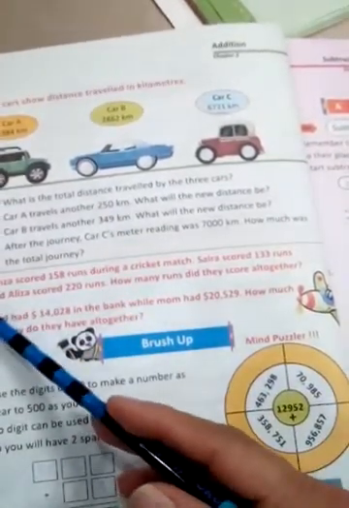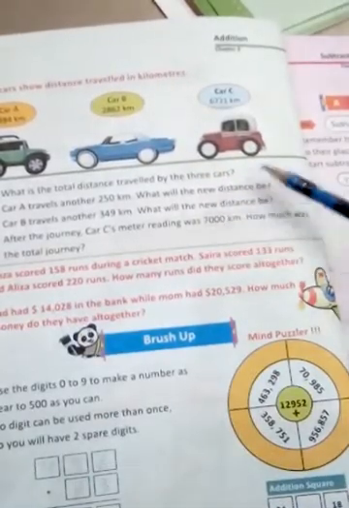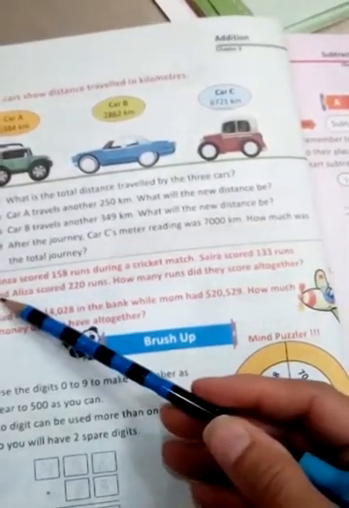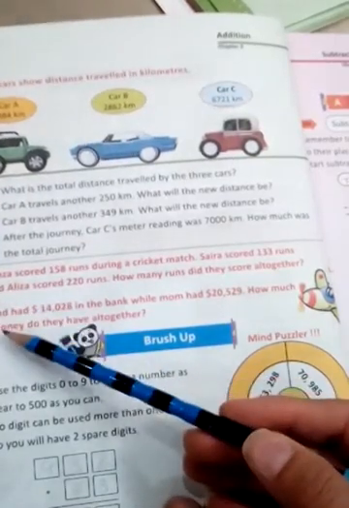Now move on to question number 3. You have to write the answers of those parts on the book. And for question number 3, you have to solve it on loose sheets 3 and 4.